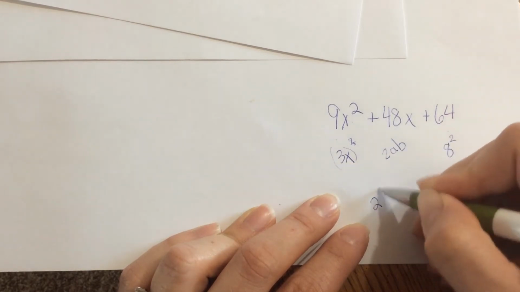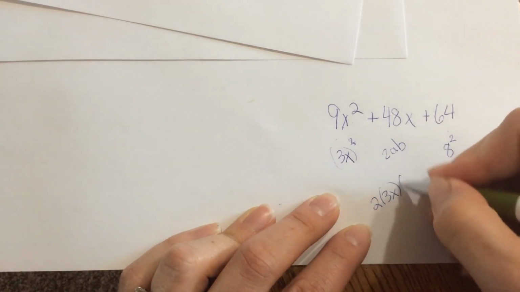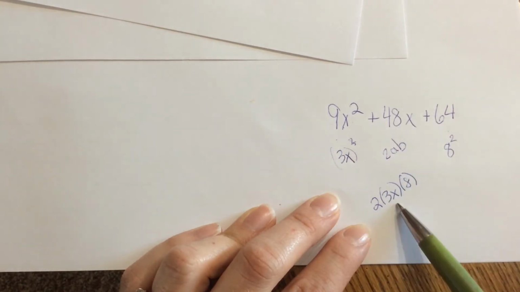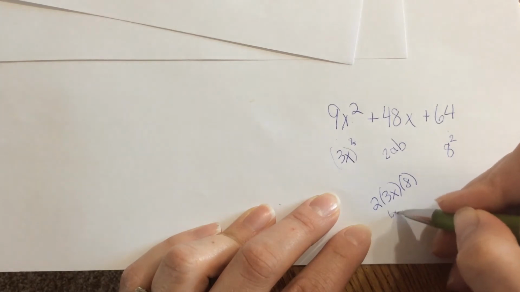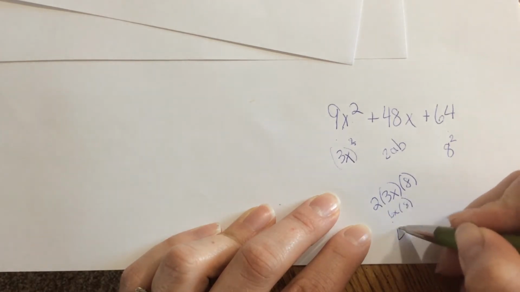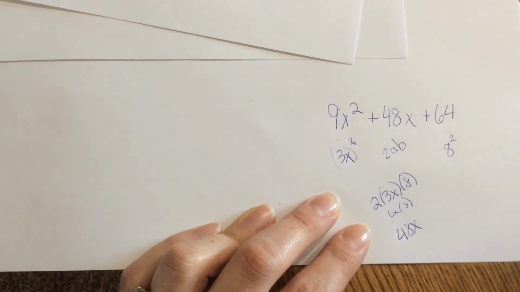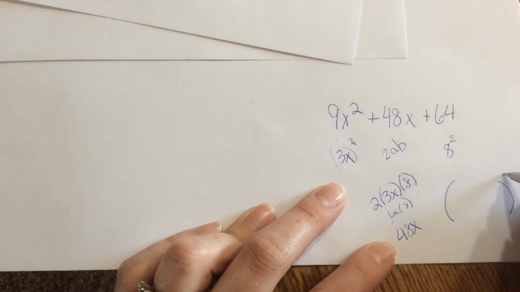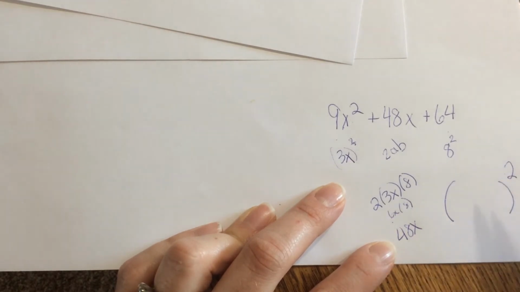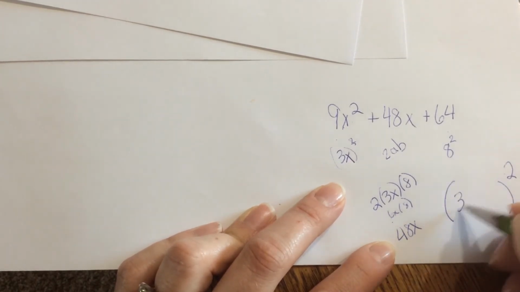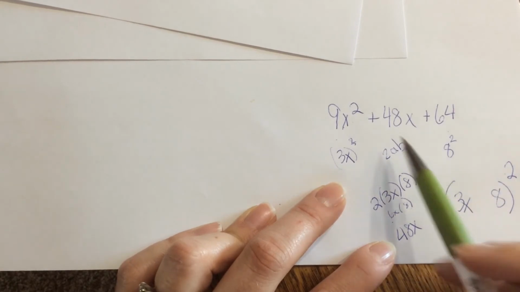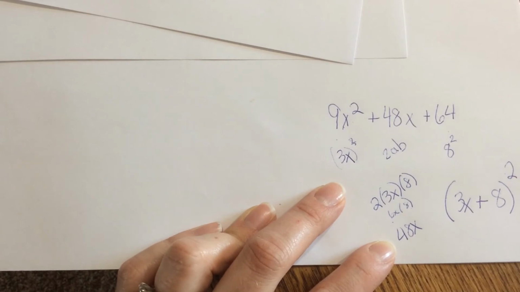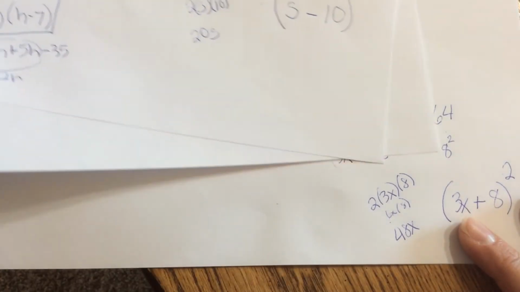Okay, now make sure when you notice that you still always check your middle term, that 2AB. So I should have 2 times 3x times 8 should give me 48. Well, 2 times 3 is 6. So I have 6x times 8, and 6 times 8 is 48x. So it checks. So on this one, it's still going to be a perfect square trinomial, so I have that quantity squared, but now I have a 3x and an 8, and since this middle term is positive, this is an addition one. Okay, so make sure that you always look for those too.